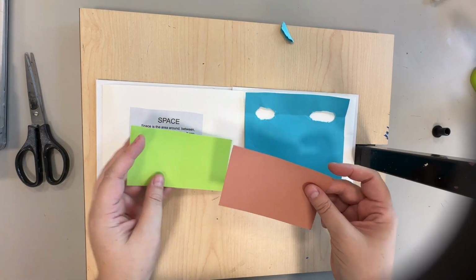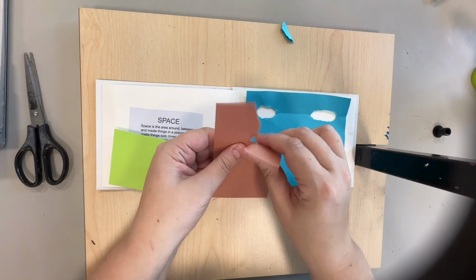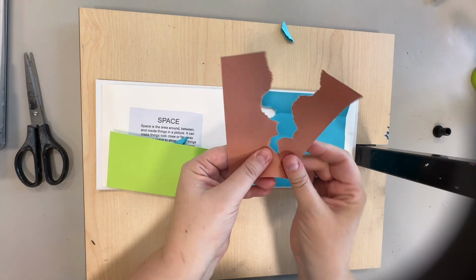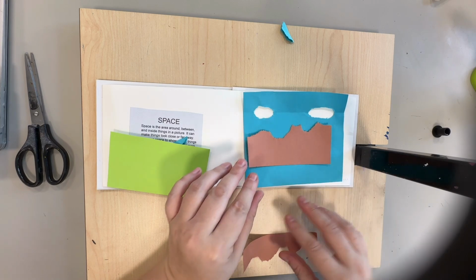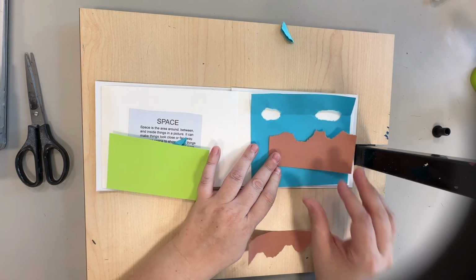Now we're going to use the brown to make some mountains. And again, she's just tearing the paper along the edge because mountains are kind of rough and ready like that. All right, so you can see that we're going to put those mountains there. They're a little bit short, but don't worry, Miss Caskey has a plan for that too.